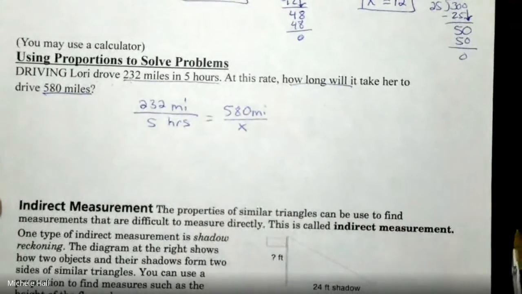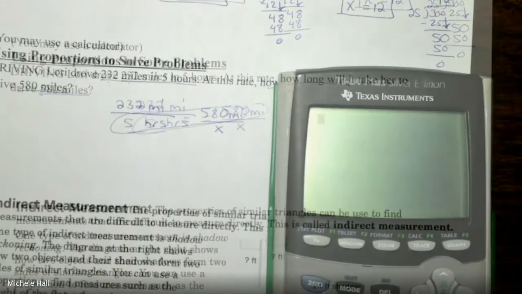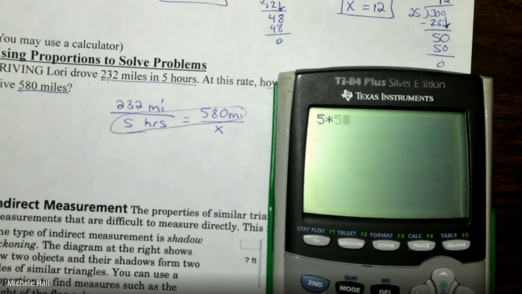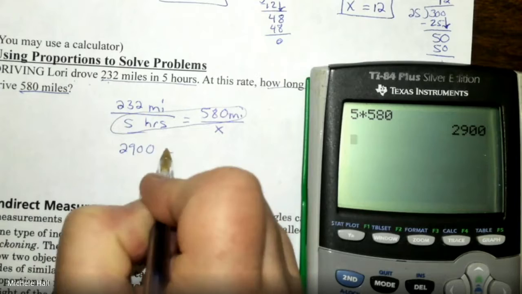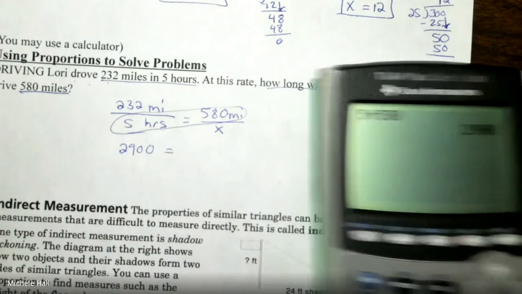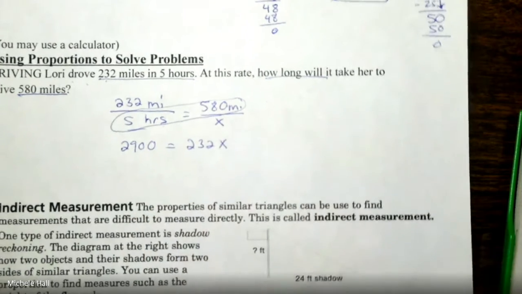We're going to do the same thing that we just did. We're going to cross multiply. 5 times 580, we get 2,900. And 232 times x is 232x.